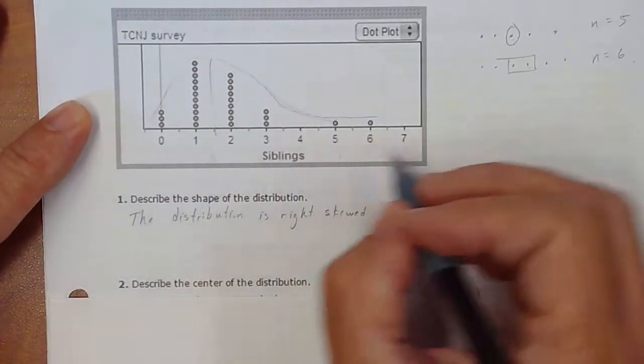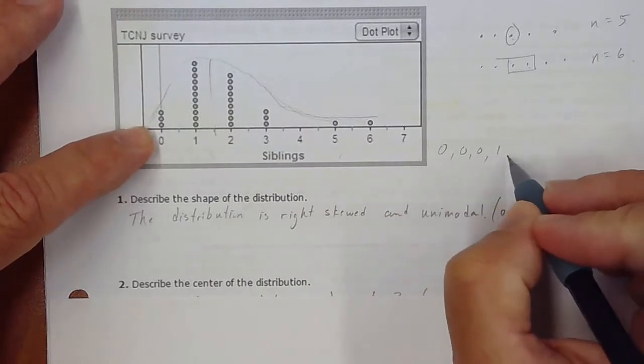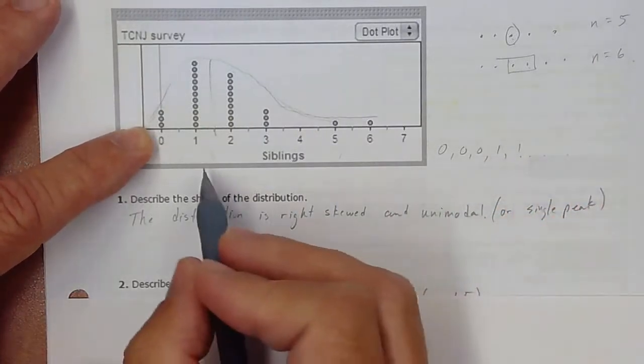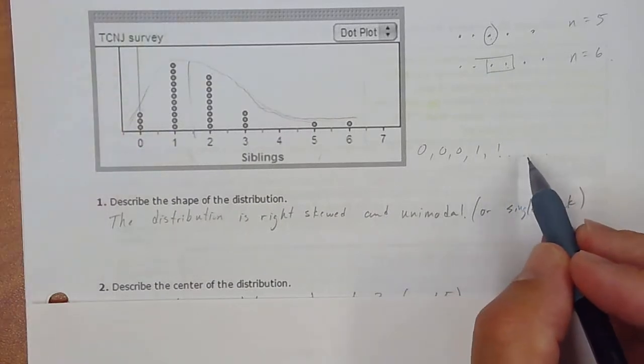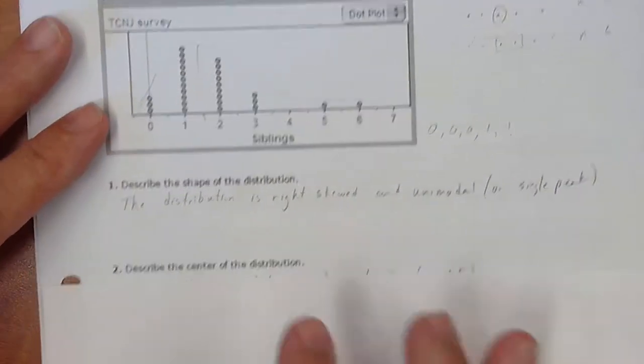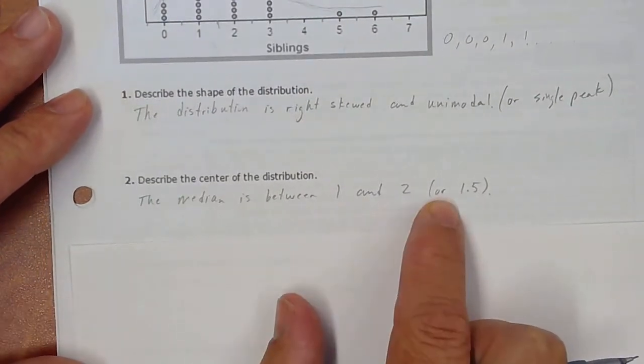If we listed this data set out, it would have been 0, 0 is an outcome, 0 is an outcome, and then I got a bunch of these ones, going on for quite a while. So the 13th and 14th data points are both 1 anyways. So the median is 1. I have 1 and 2 or 1.5.